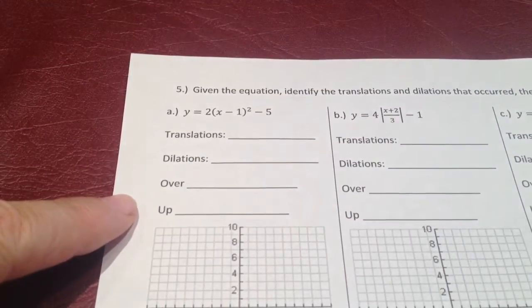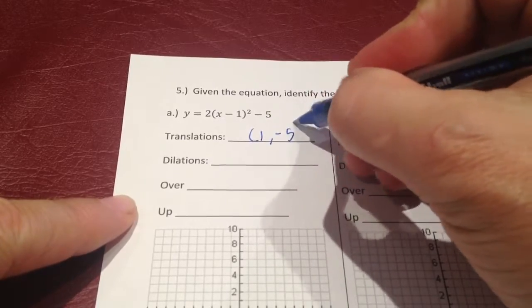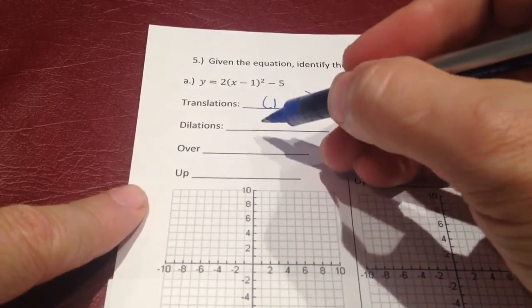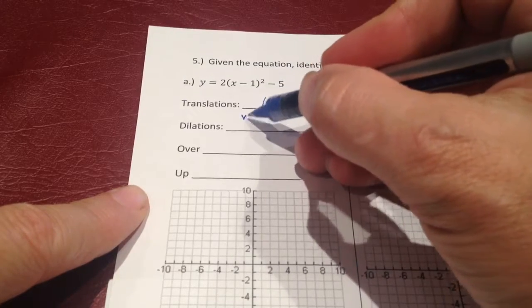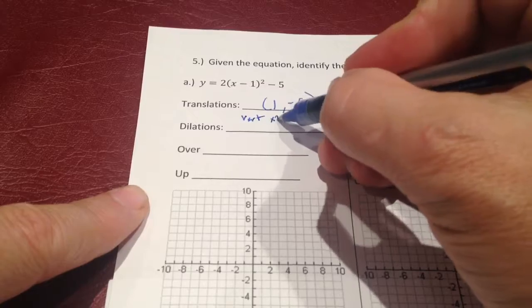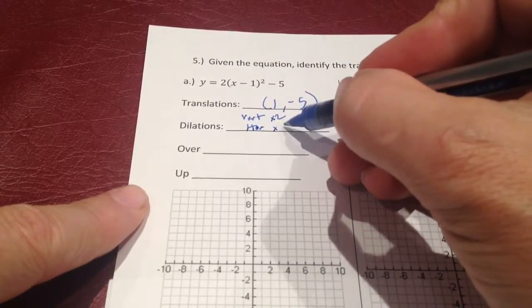So back to where we were before. I've got this right here. I can tell I've got a new vertex. It's at 1, -5. That's my translation. I've got a dilation of basically 2, the vertical is times 2, and the horizontal, it's not over anything, but I'm going to say I've got a horizontal of times 1.